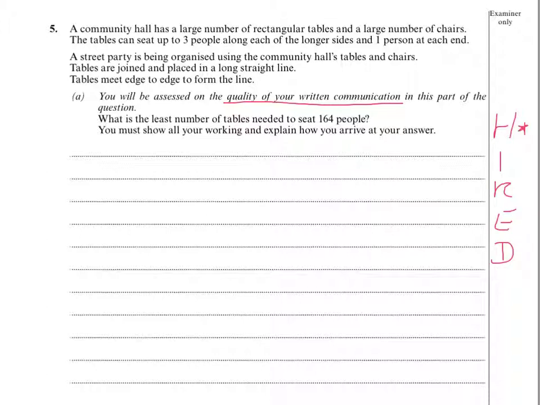So we've run through the question. It says a community hall has a large number of rectangular tables and a large number of chairs. The table can seat up to 3 people along each of the longer sides and 1 person at each end. So I've highlighted those two as important bits of information. Then it says a street party has been organised using the tables and chairs. Tables are joined and placed in a long straight line. Tables meet edge to edge to form the line.